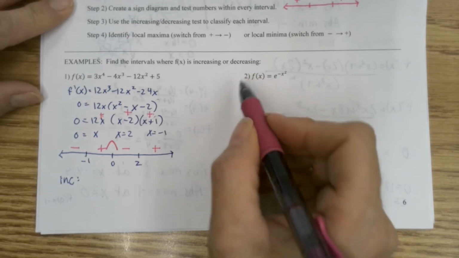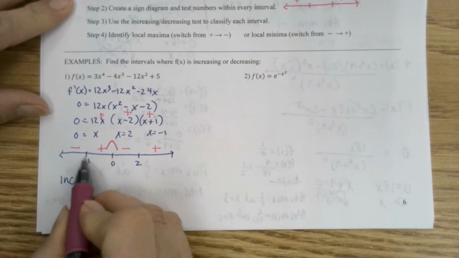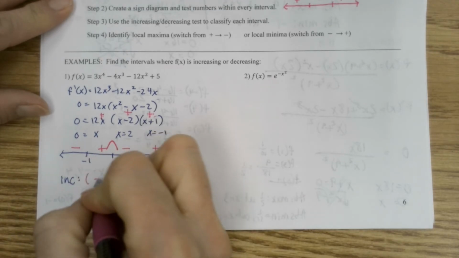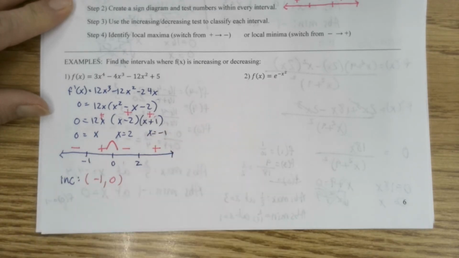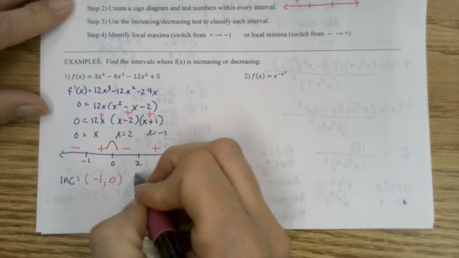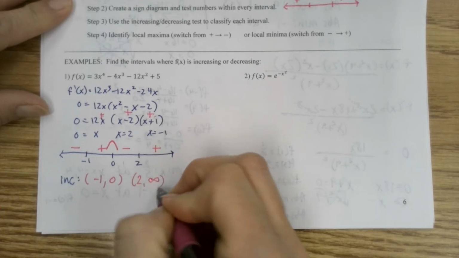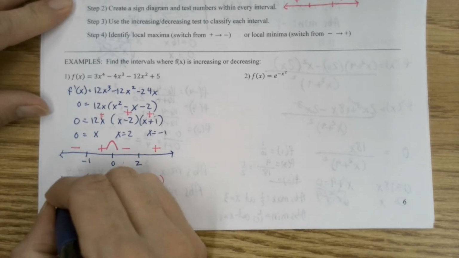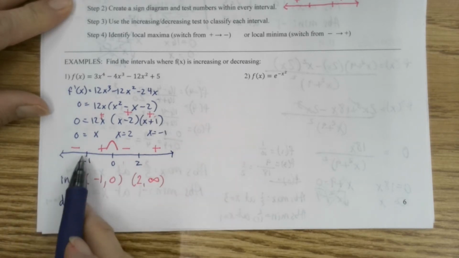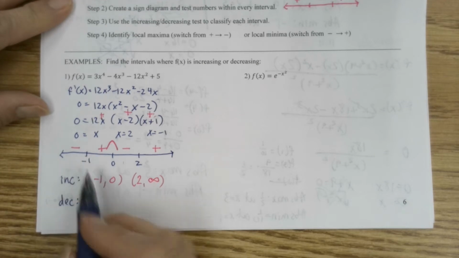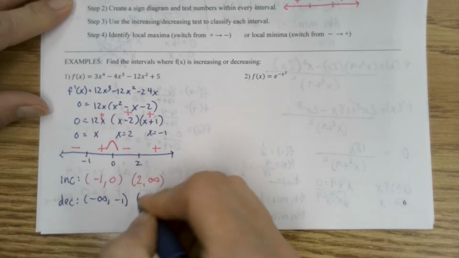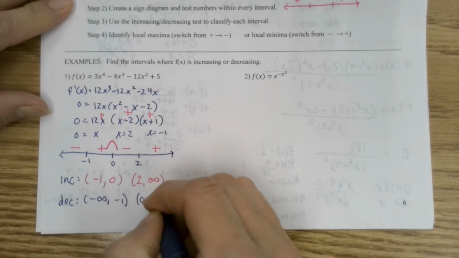Sorry, we're finding where it's increasing and decreasing. So my first increasing interval is from -1 to 0, and my next interval is from 2 out to infinity. And then for my decreasing interval, it's anywhere I found the first derivative to be negative. So that would be from -infinity to -1, and then from 0 to 2.